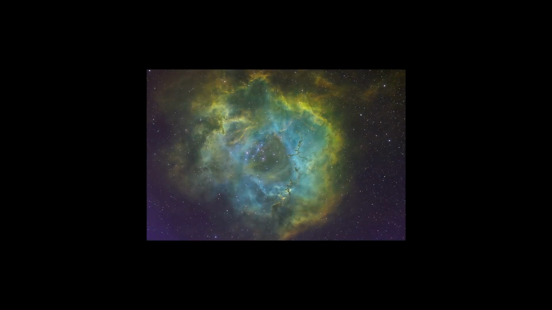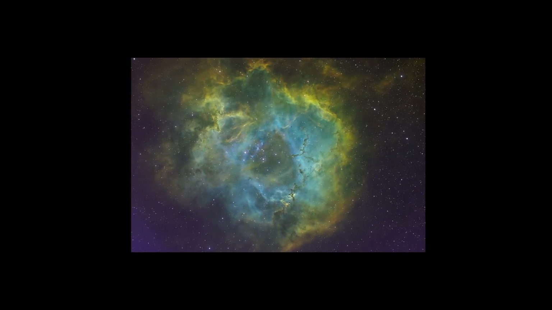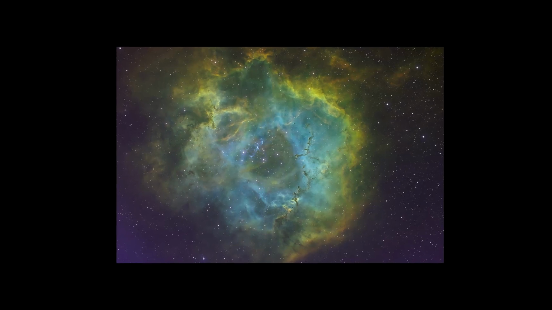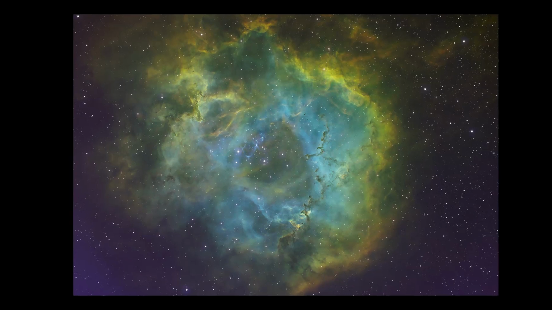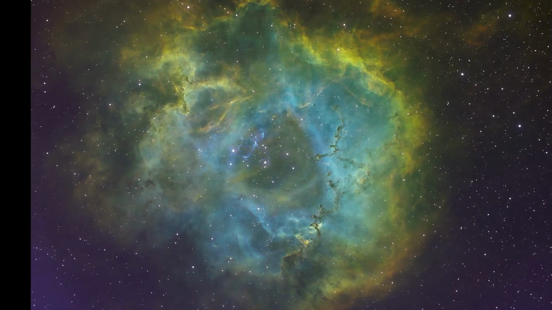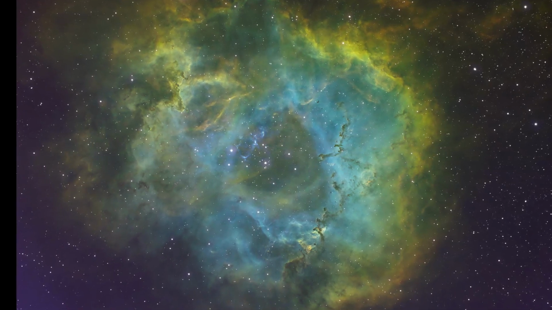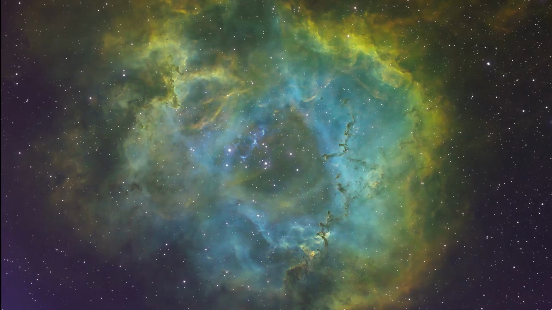The Rosette Nebula. What a beautiful deep sky object. It's located in the constellation of Monoceros. And not only is this a beautiful target, it's really easy to image by amateur astronomers. And it's a wonderful example of an emission nebula with several very strong hydrogen alpha regions. And it even has an open cluster at its center.